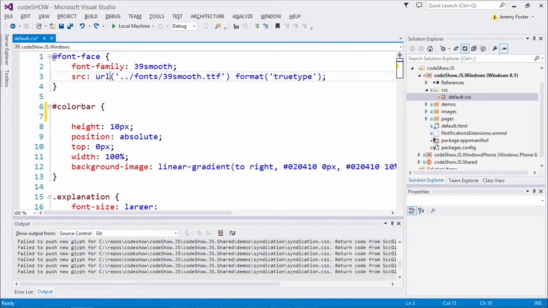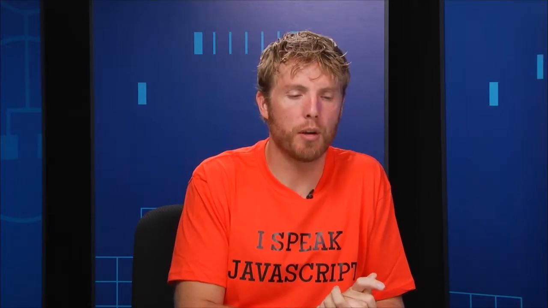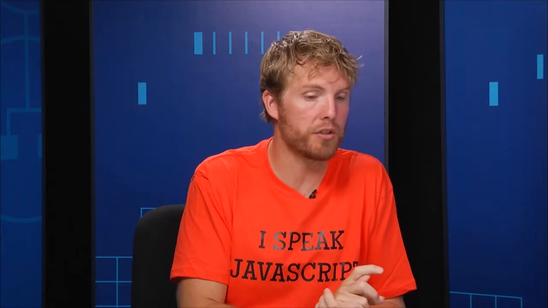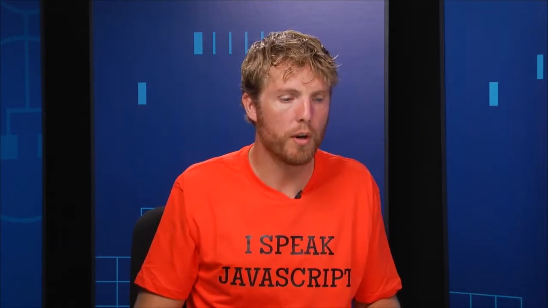So in this case, I'm pointing to a TTF file, and you can point to a variety of font formats, OTF, TTF, lots of them, including the web font format, which has some modern advantages. But the TTF works just fine, and a lot of times when you have your collection of fonts, you might have TTF, so we can use that.